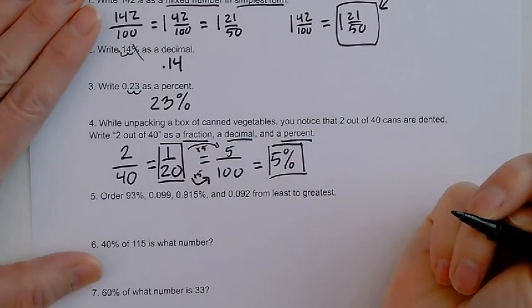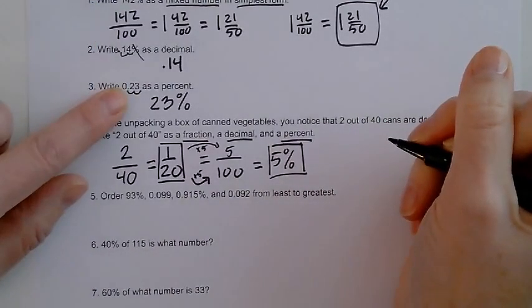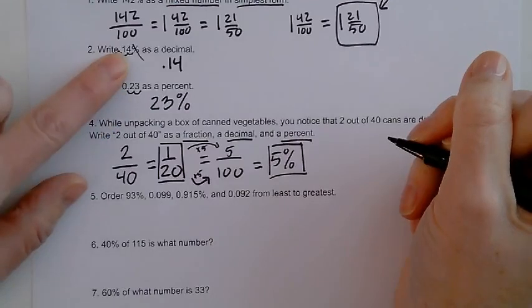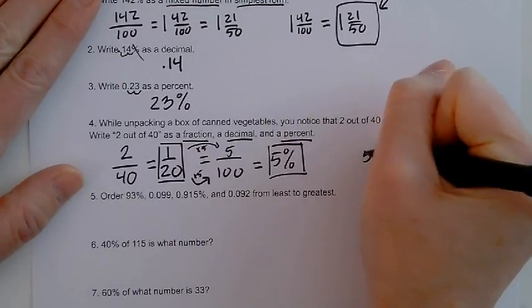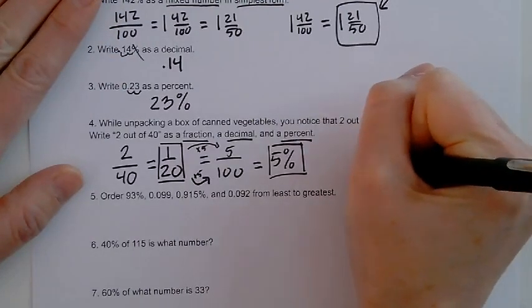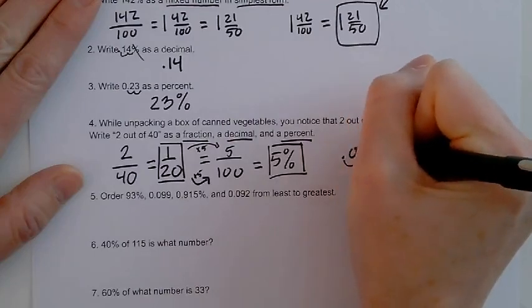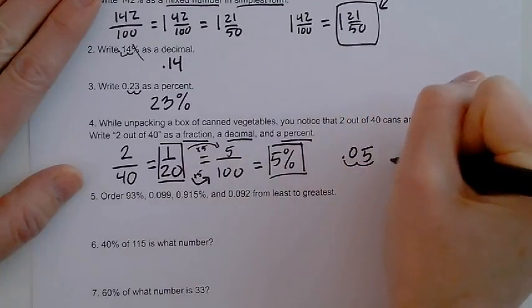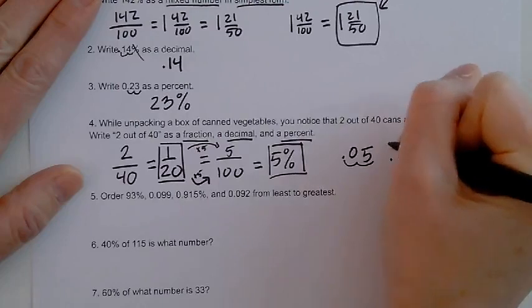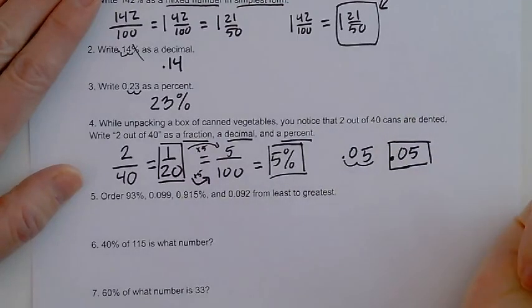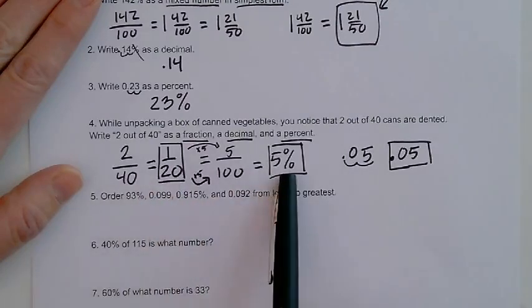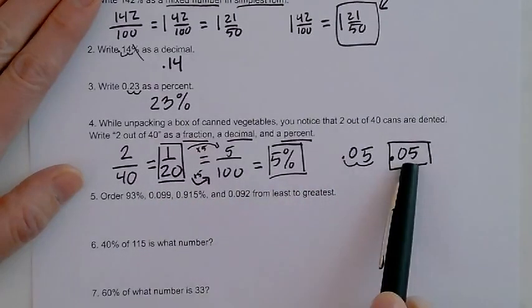Well, now I need to write it as a decimal. And as we just learned up here, there we go. If I have my percent, I can make it a decimal. So I have 5. I'm going to move it over 1, 2. So I have 0.05 as my decimal. So you should have 1 over 20 as 5% and is 0.05.